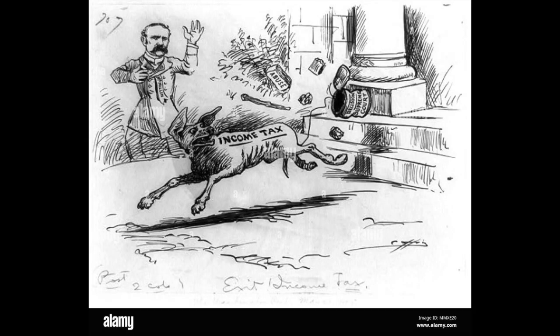In 1894, the Wilson-Gorman Tariff Act would be passed. This introduced the first peacetime federal income tax to reduce the dependency on tariffs and address economic inequality. This levied a 2% tax on incomes over $4,000. But in 1895, the Supreme Court is going to strike down the tax. In Pollock versus Farmers' Loan and Trust, the Supreme Court is going to rule that the income tax was unconstitutional as it was a direct tax not apportioned among the states.